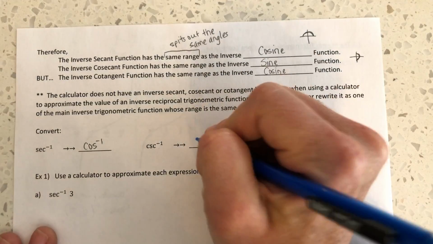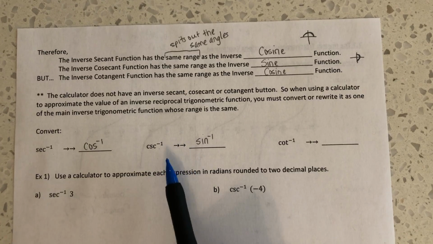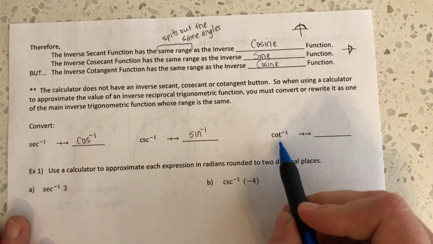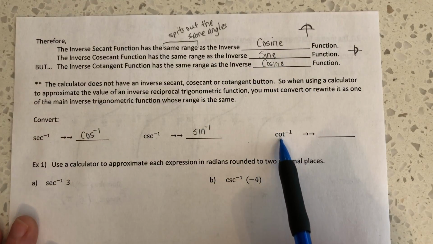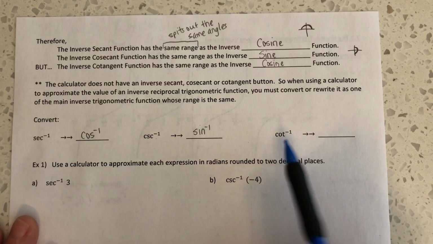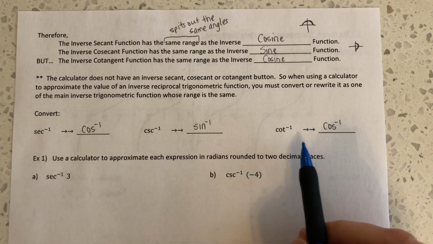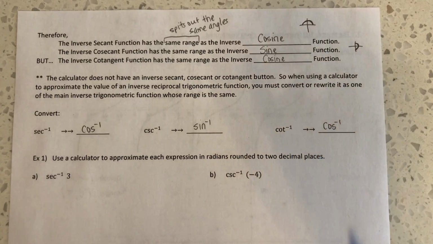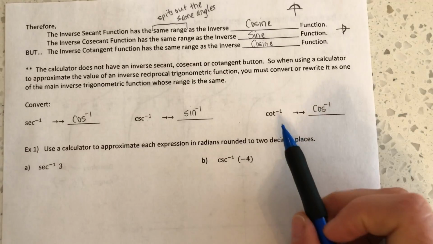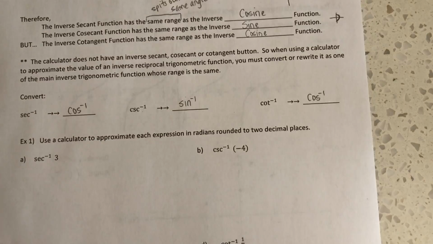So you're going to convert them to inverse sine problems, which is great because they're reciprocals of each other anyway. So that'll be easy. But the inverse cotangent spits out angles just like the inverse cosine. So you're going to have to convert inverse cotangent problems into inverse cosine problems. You will not turn these into inverse tangent problems because the inverse cotangent and the inverse tangent do not spit out angles in the same quadrants. They don't behave the same way. So you're going to have to turn inverse cotangent problems into inverse cosine problems, okay?